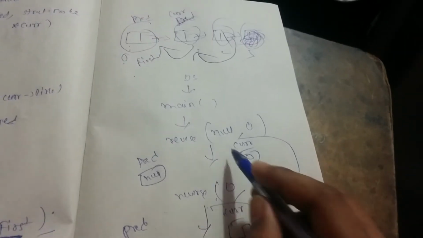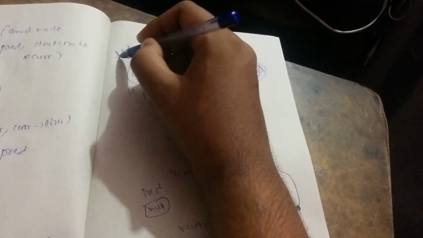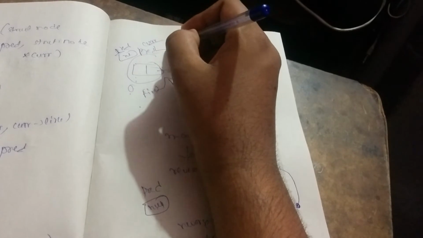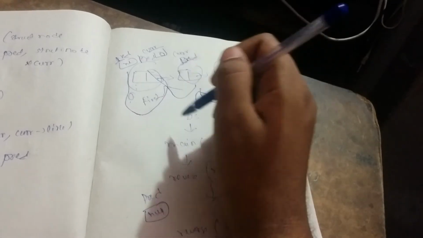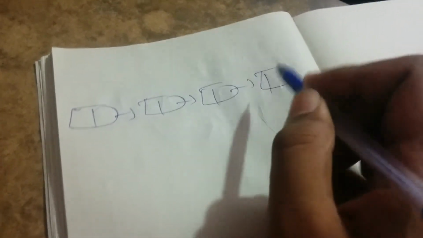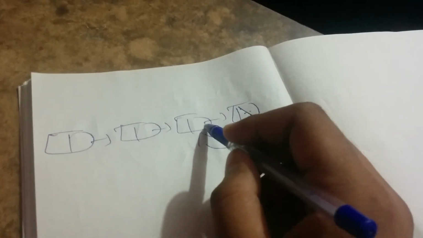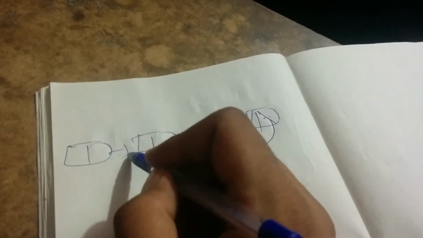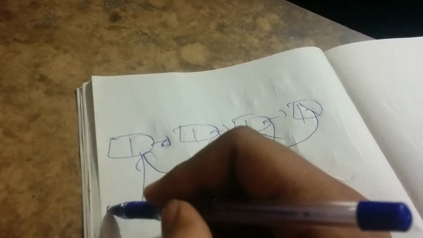And after coming to this area, now predecessor is equal to null, current is equal to 0. So current link equal to null. You got this point? Initially we had the links like this, so we change the links from the last node to its predecessor, the last node's previous node, and from here to this node, and this node to null. So we don't have anything, we put null here.